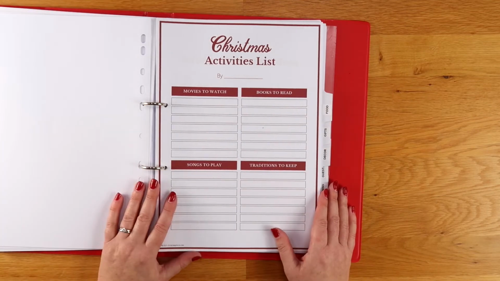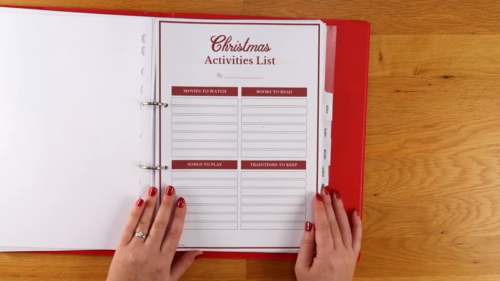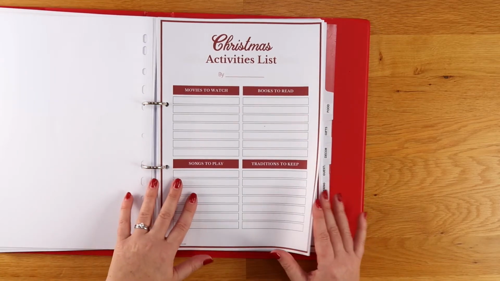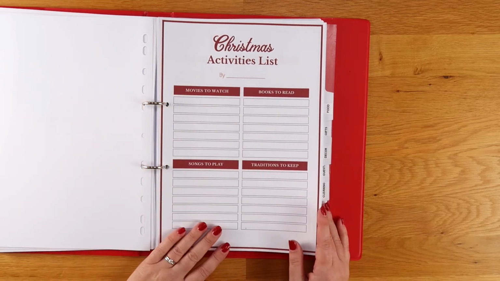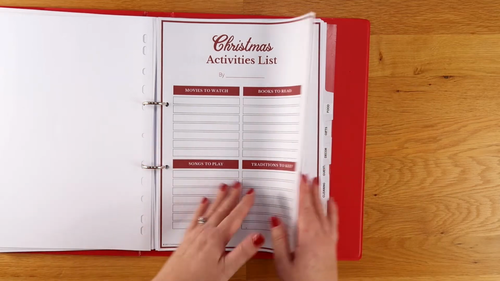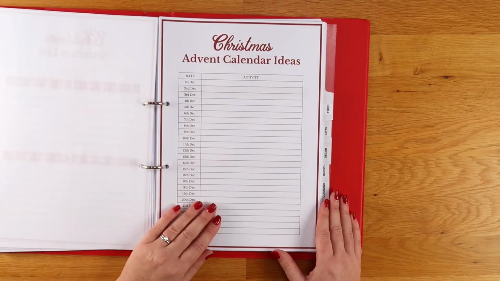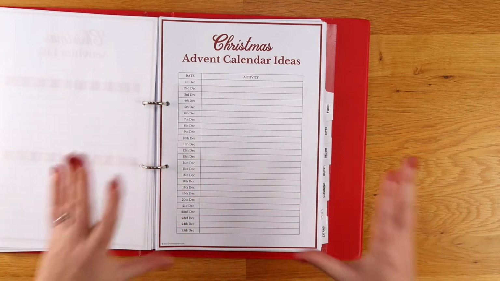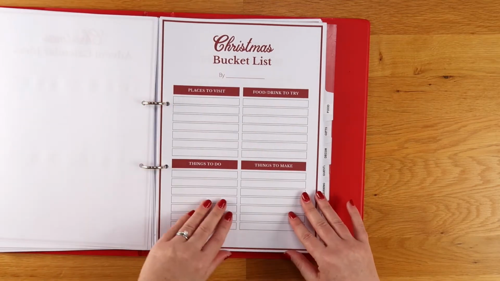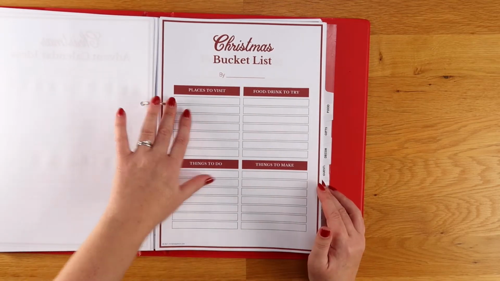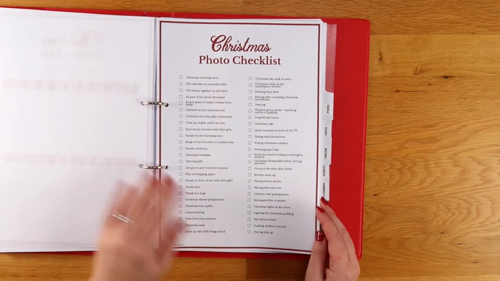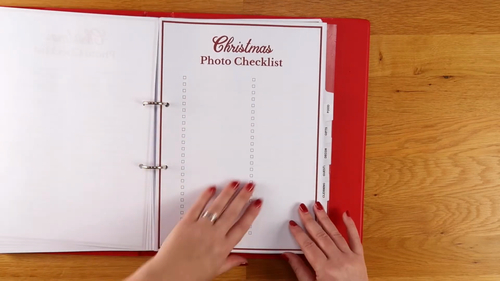The next section is activities. So this is the fun section. This is where we get to plan and get inspired on all the fun things we want to do this festive season. So we have an activities list with movies we want to watch, books to read, songs to play, traditions that we want to keep. We've got advent calendar ideas. This is great if you want to do one of those advent calendars where you pick an activity for each day. We've got a bucket list page, places to visit, food and drink to try, things to do, things to make. We've got a photo checklist for Christmas Day, as well as a blank version.